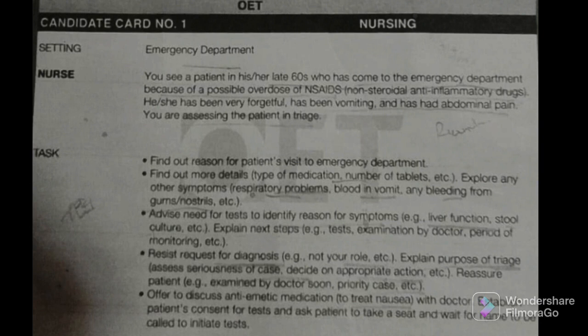And we have to ask the patient to take a seat. Then we can ask, please have a seat here. And when your turn comes, we will call your name and you can come to the assessment area, so that we will follow other tests and management. Is it okay for you? Then the patient will tell, it's okay sister, it's fine, I will wait here. So that's the ending of this scenario.